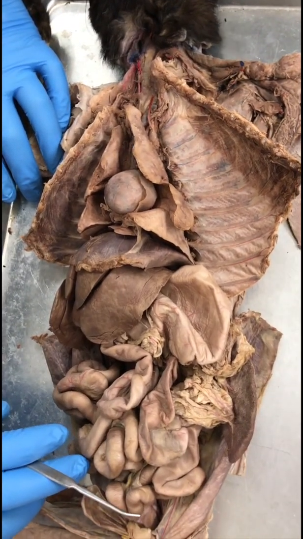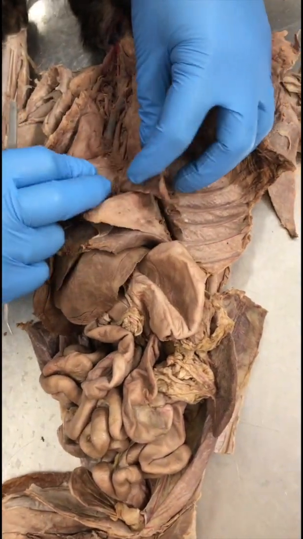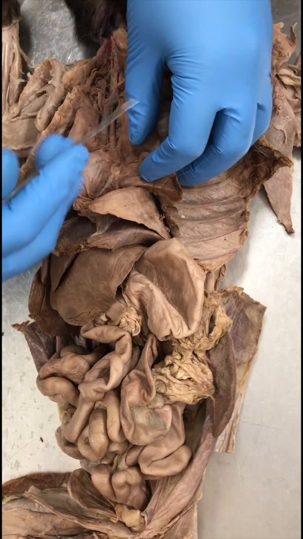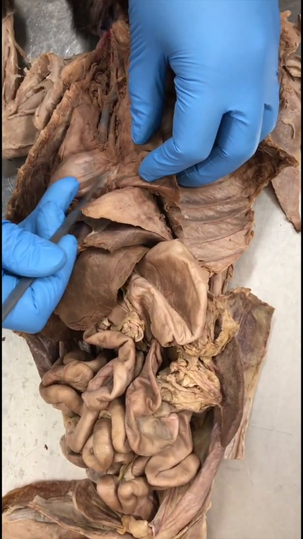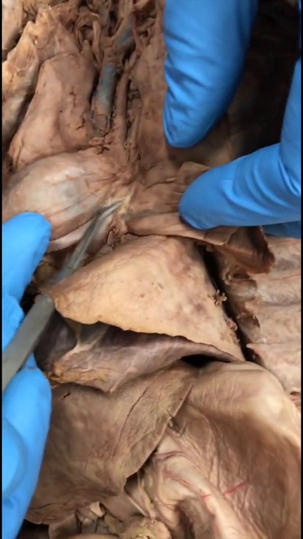Primary bronchus. All right. Primary bronchus would be part of the trachea that goes into the lungs. So here, this little white part would be the primary bronchus.